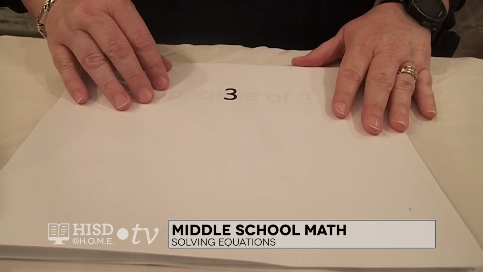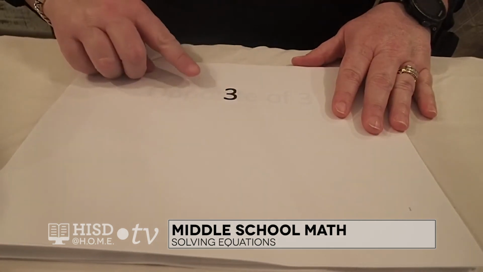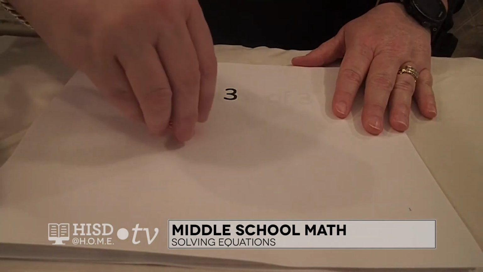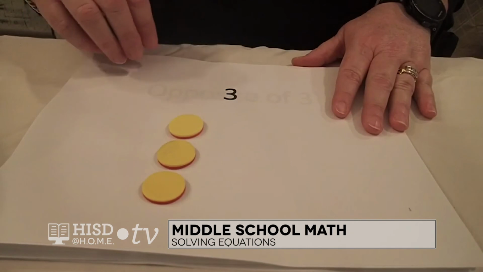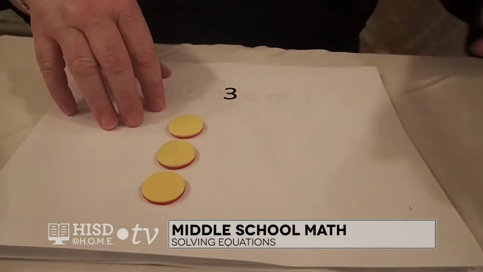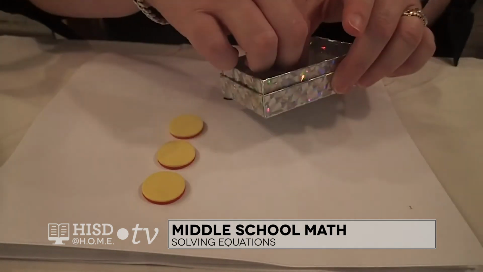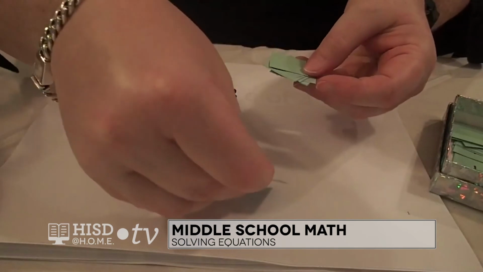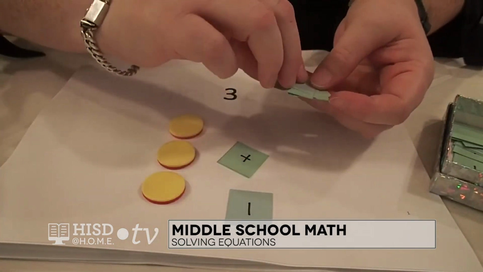If you remember last time, we started using counters. So can you use your counters to represent the number 3? Remember, you don't have to have fancy counters like mine. You can always make your own counters. If you remember last time, we discussed how you could make them out of pieces of paper.